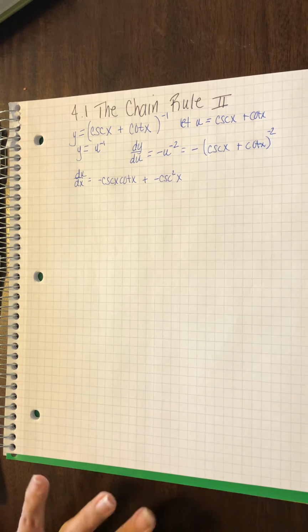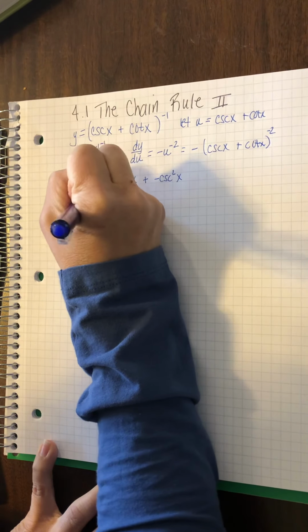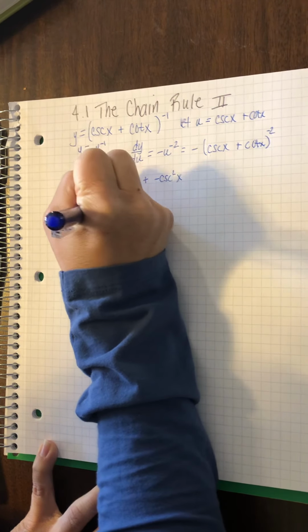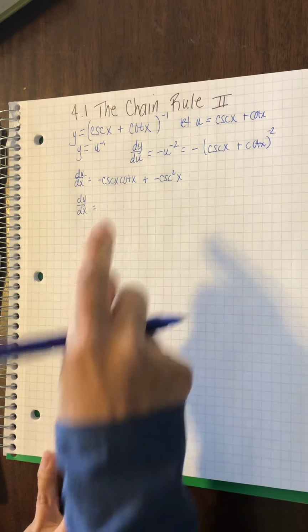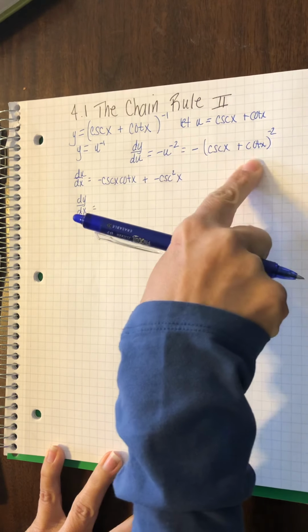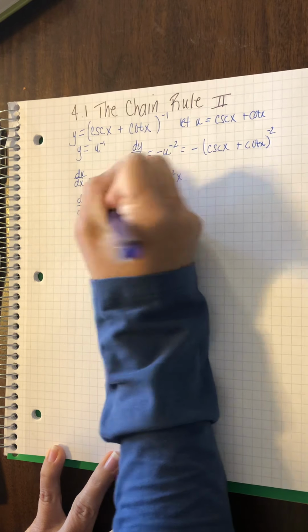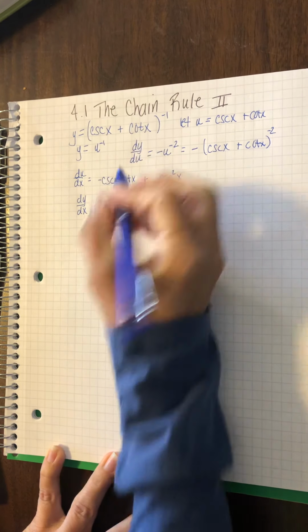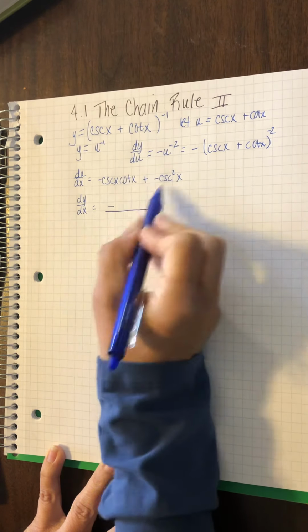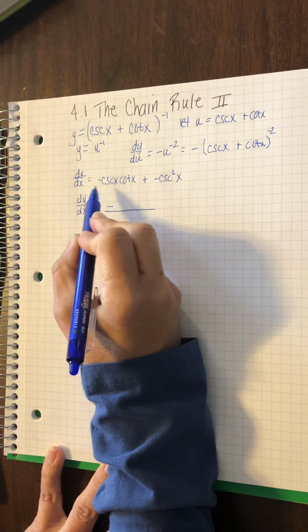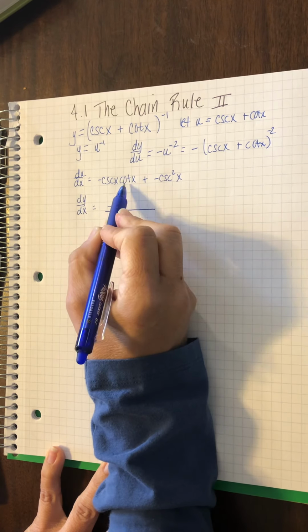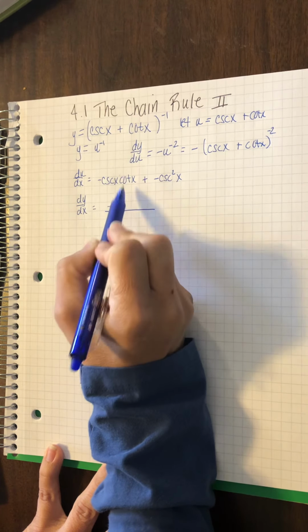All right, so dy dx is going to be equal to dy du, and I'm going to right away rewrite this. This is going to be -1, but this expression is going to go in there in a minute.